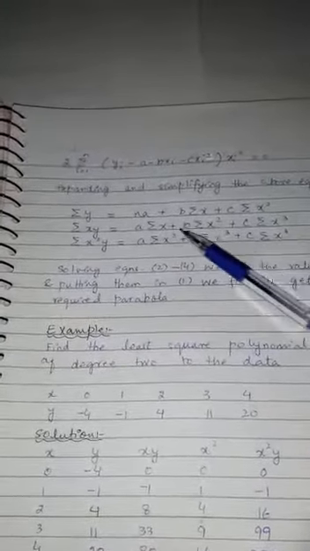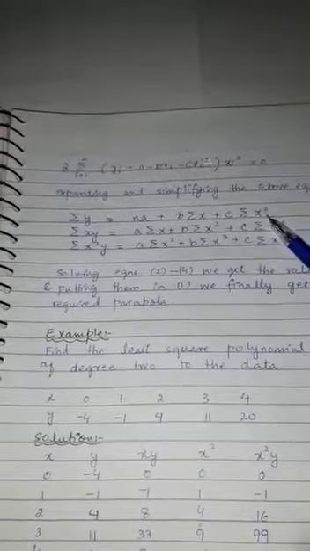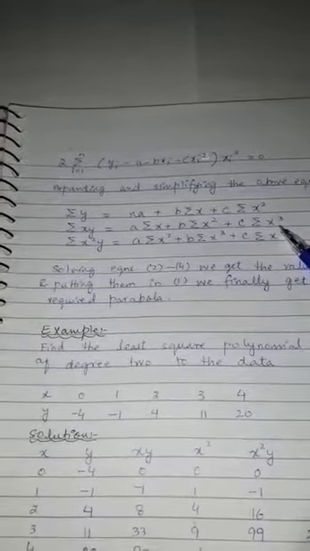Summation x square means you have to first form the column x square by simply making these values square and you will get these points. And then x cube and then column x4. You have to find this x cube and then x4 and just sum up these values.